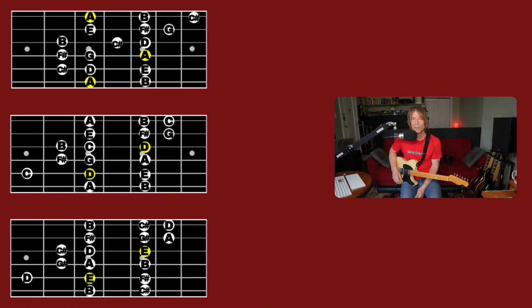Over the A chord, I'm going to use an A Mixolydian mode, and it looks just like that. And then over the D, I'm going to use the D Mixolydian mode.